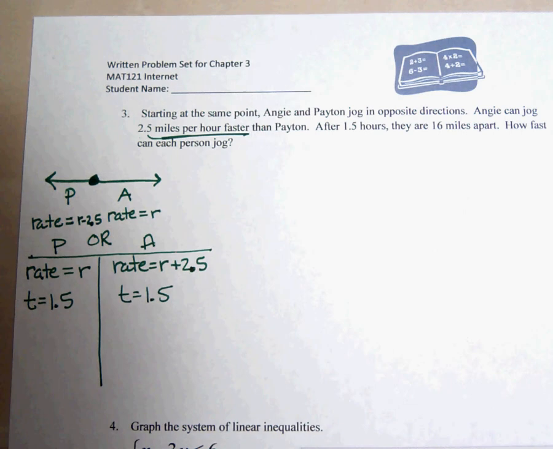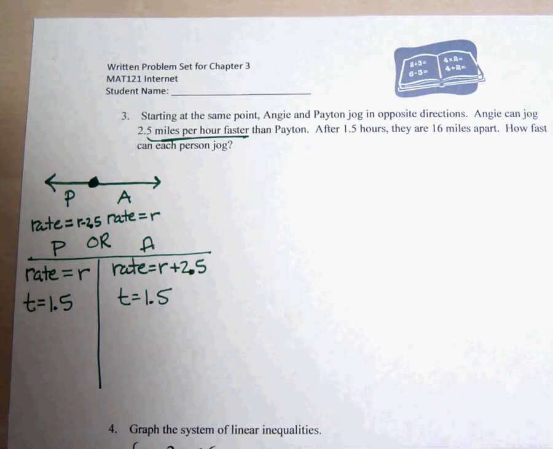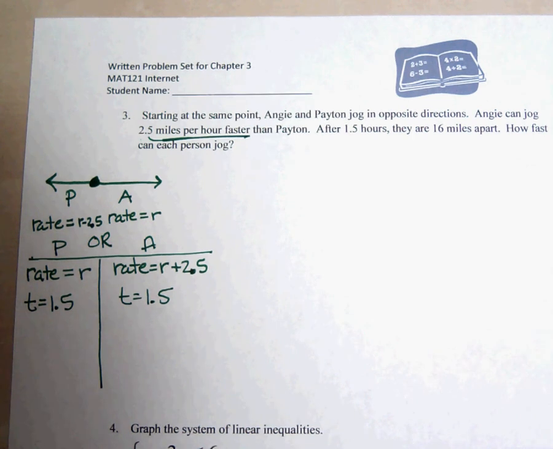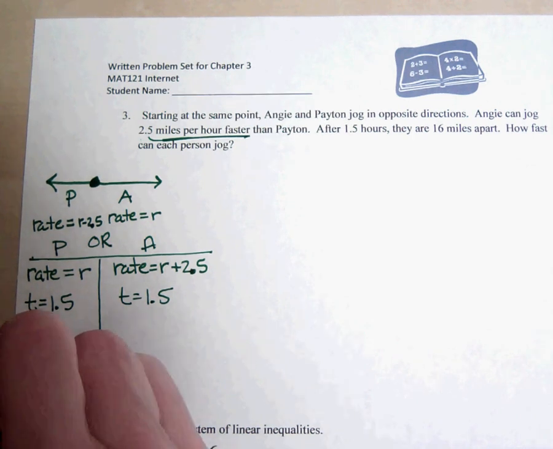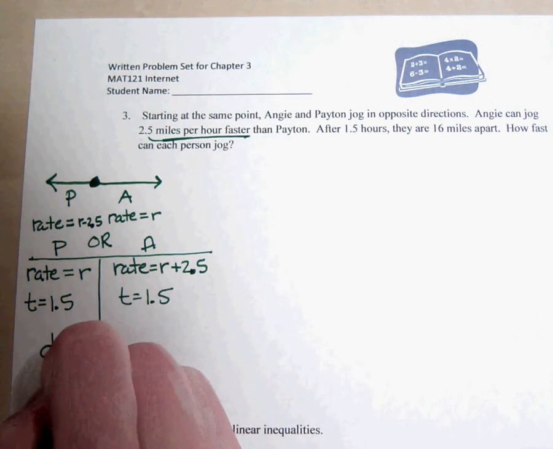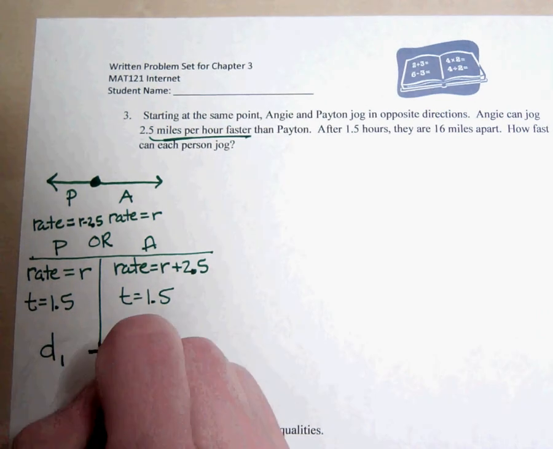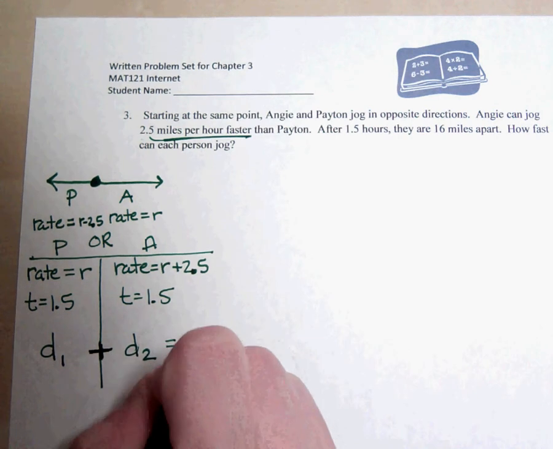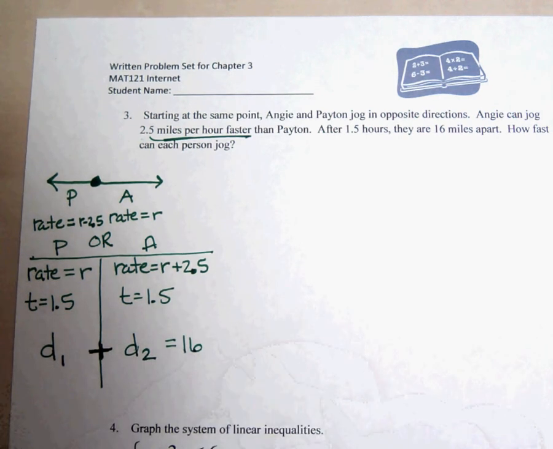And we know that after 1.5 hours, they're 16 miles apart. So what I don't know is how far each one of them traveled. But I do know that together, it adds up to 16. So if I have Peyton's distance, we'll call that distance 1, plus Angie's distance, we'll call her distance 2, I know that it equals 16 because they're 16 miles apart.